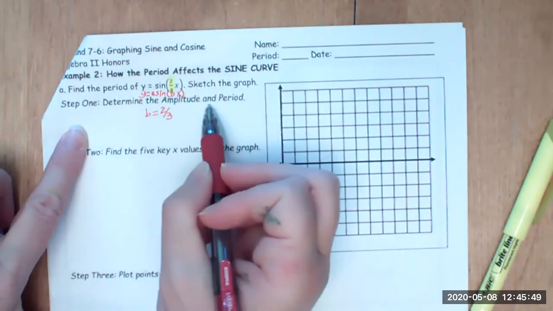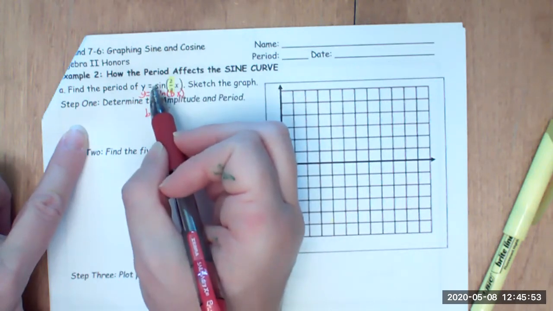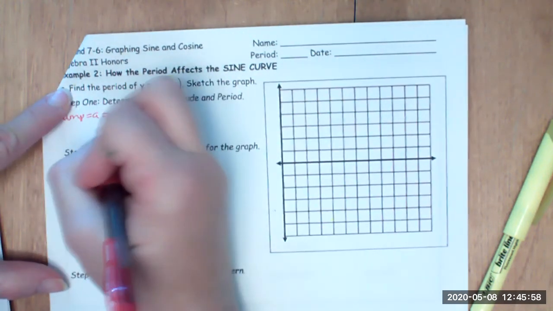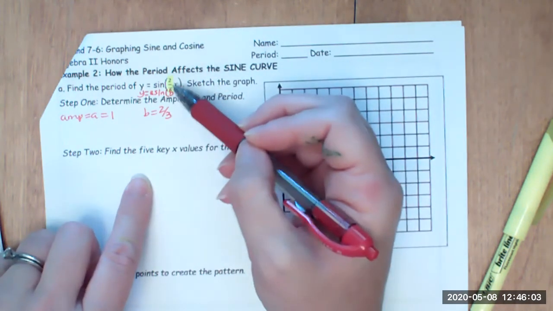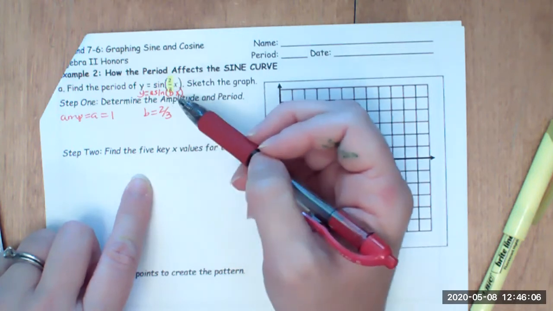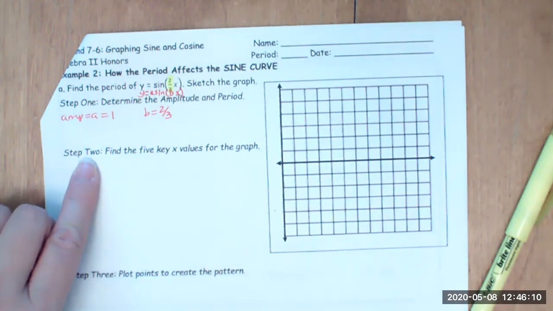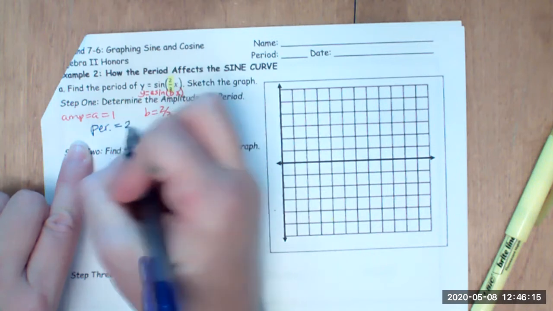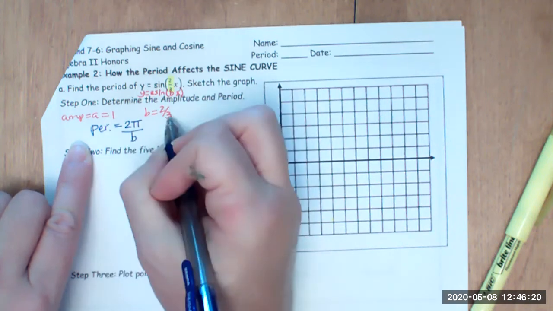Okay, now we can notice here, if we want to first determine the amplitude and the period, the amplitude you can see is A equals 1. So the amplitude is the same as that of the parent. So the only feature we're changing here is the value of b, so we are changing the period, okay? Now, the key that you want to remember is that the period is found by taking 2 pi, the period of the parent, and dividing it by the value of b.